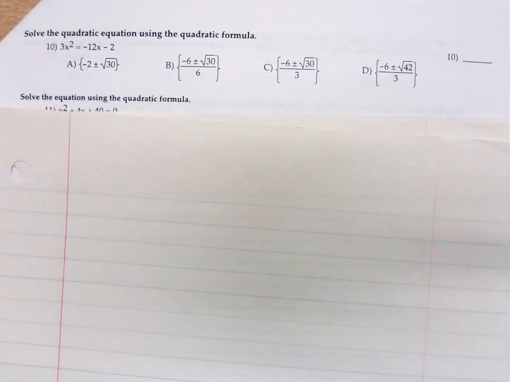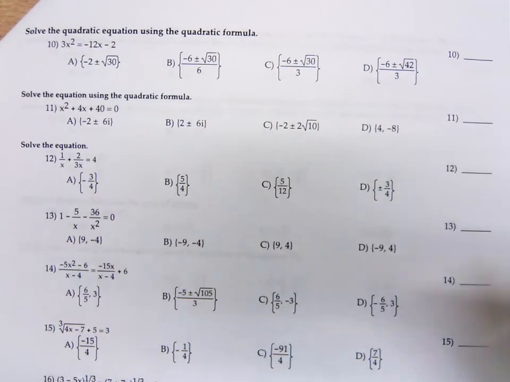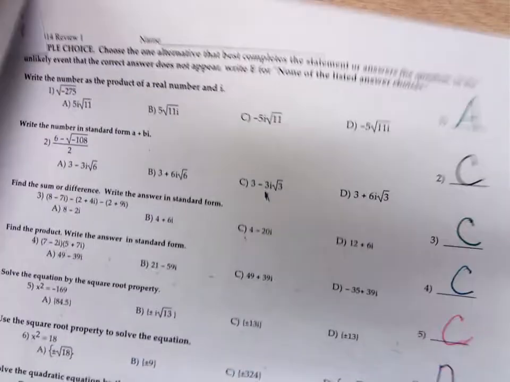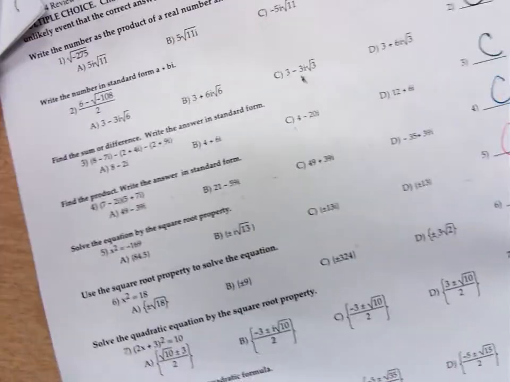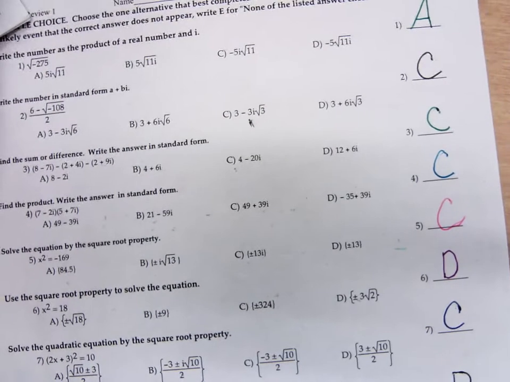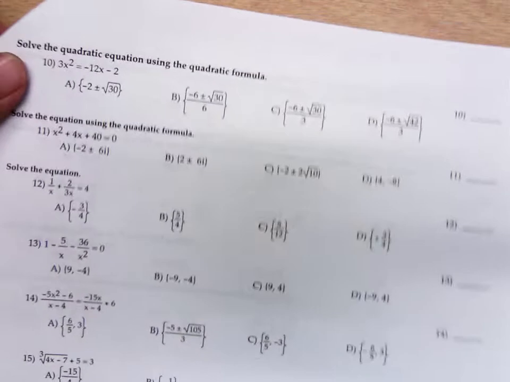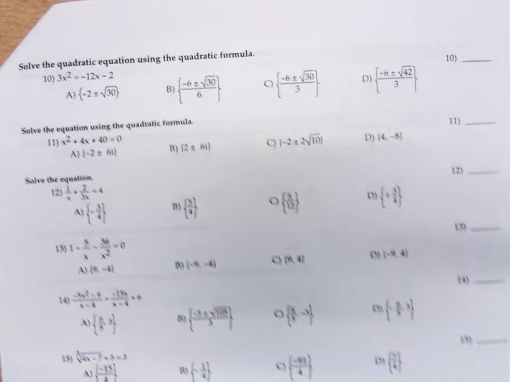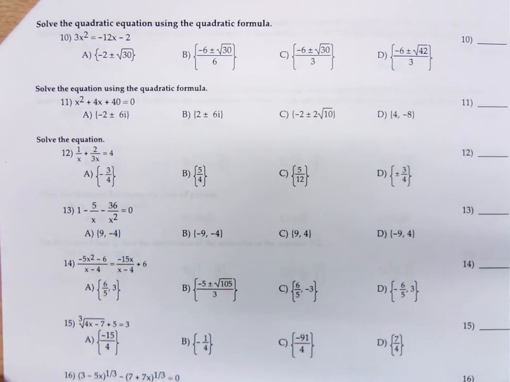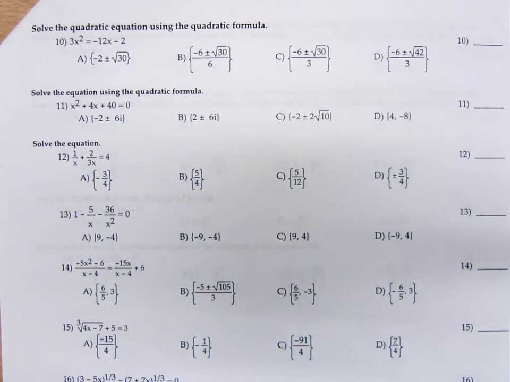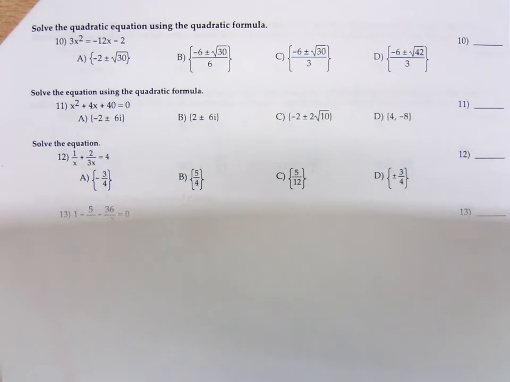This is Anthony Precella. Today we're going to be continuing to work on the review sheet that we started last time. This is a review for my first test in a face-to-face college algebra class. We did problems 1 through 9 last time, so we're going to be picking up with problem number 10. Solve this equation using the quadratic formula. So let's get to it.